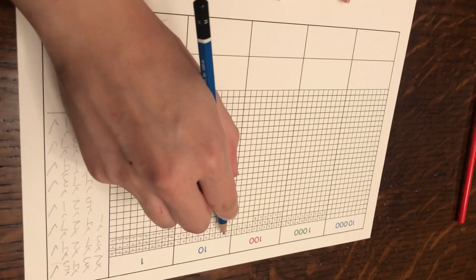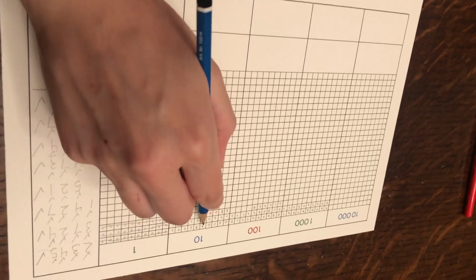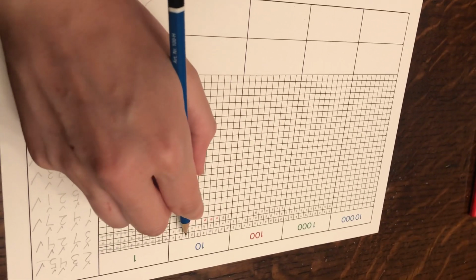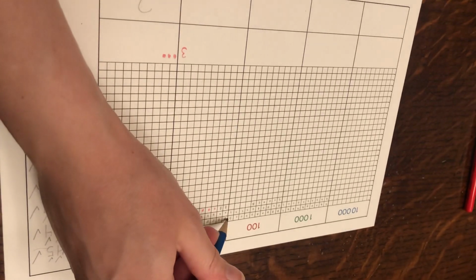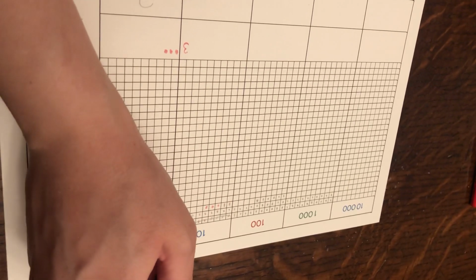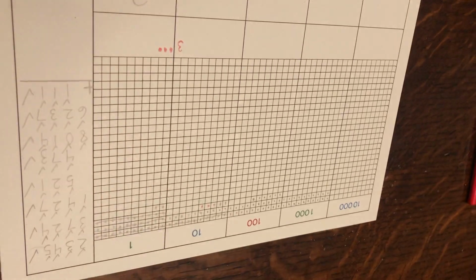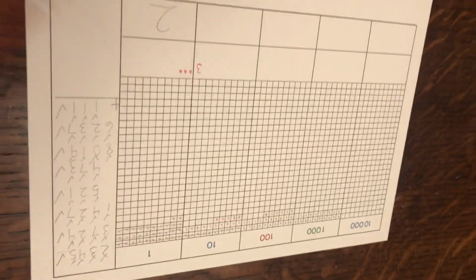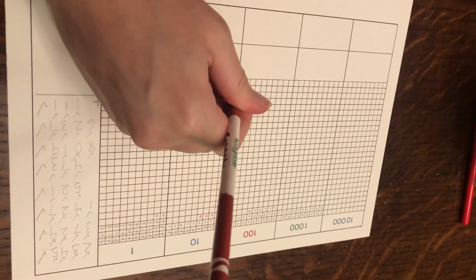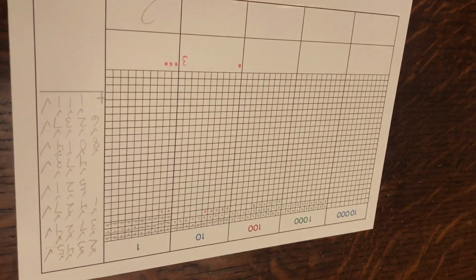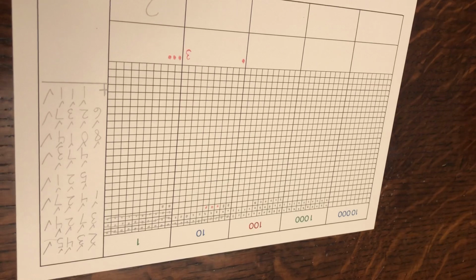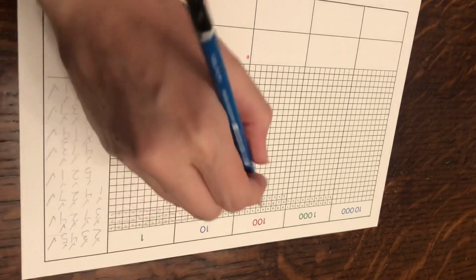1 ten, 2 tens, 3 tens, 4 tens, 5 tens, 6 tens, 7 tens, 8 tens, 9 tens, 10 tens. Stop. 10 tens make a 100. So we get to use our red pencil again, and this time our red dot represents 100.